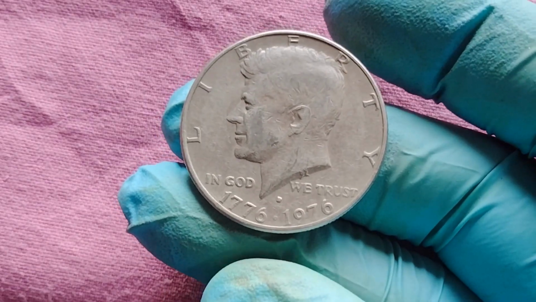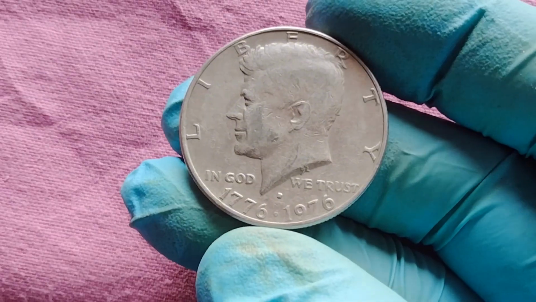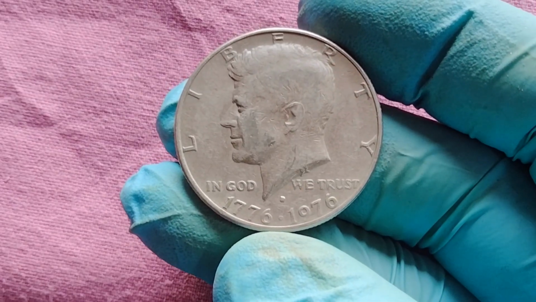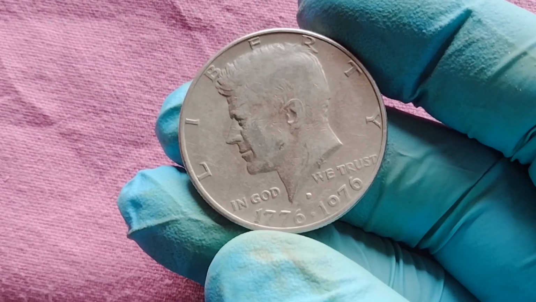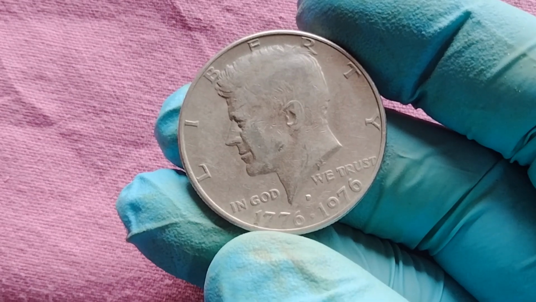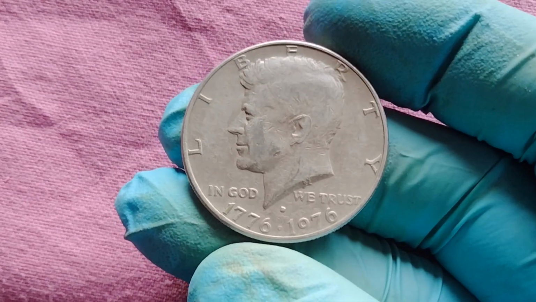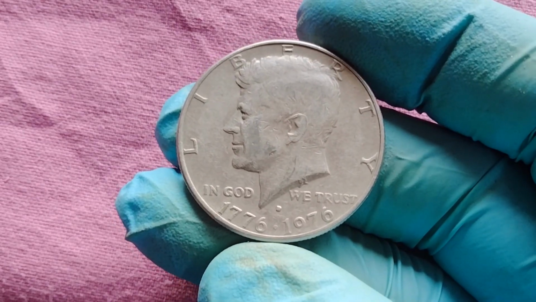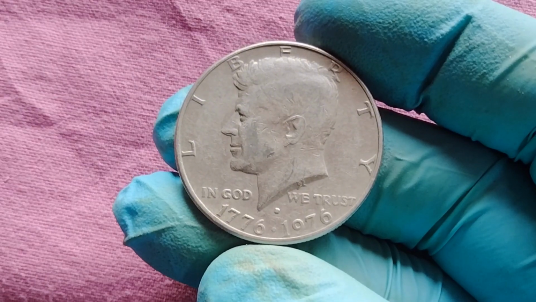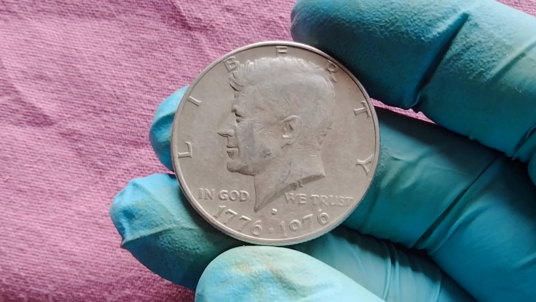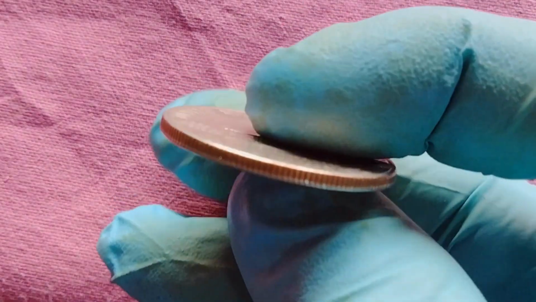The reverse shows Independence Hall, the historic building in Philadelphia where the United States Declaration of Independence was debated and adopted in 1776. Independence Hall is an important symbol of American freedom and democracy, making it the perfect image for the bicentennial celebration.